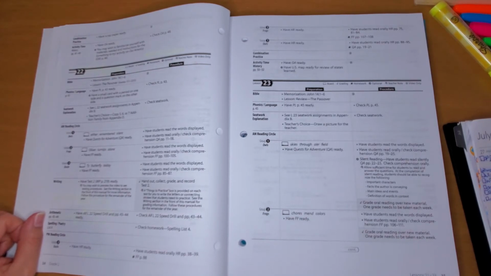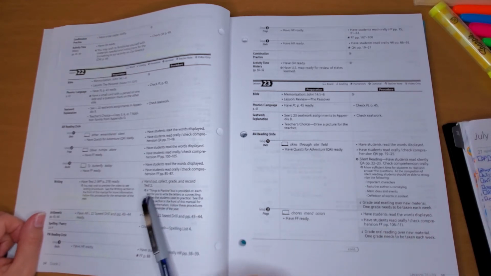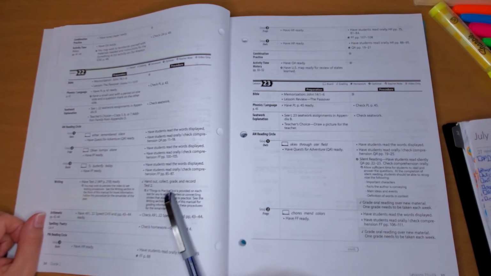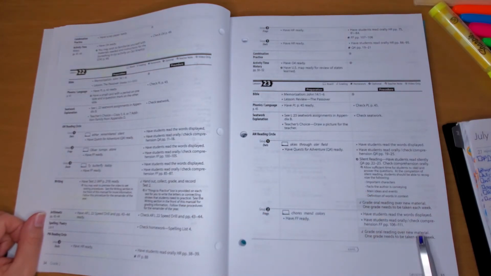Now in this lesson there was no test assigned, but for lesson 22 there will be, and for lesson 23 there will be a test as well.